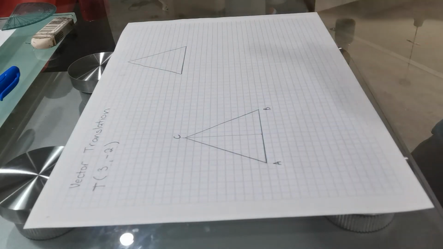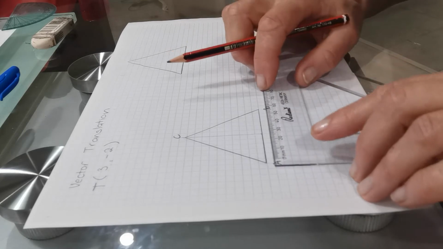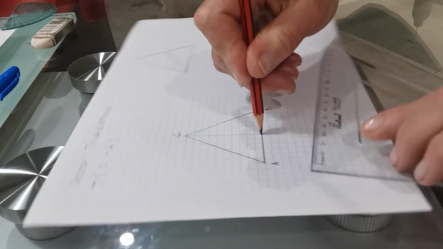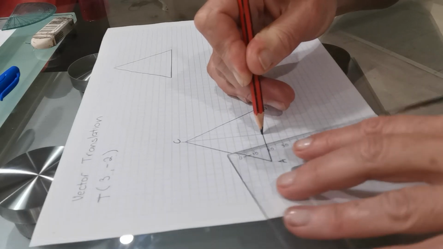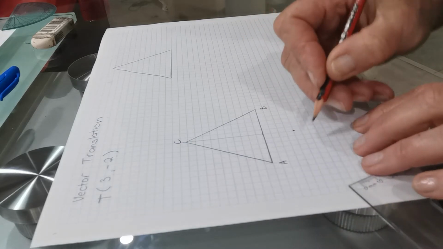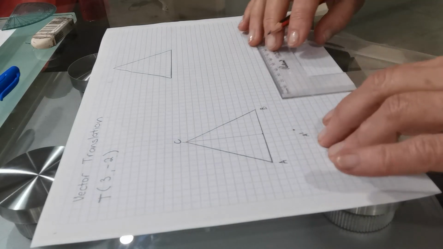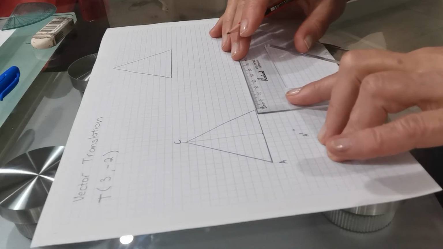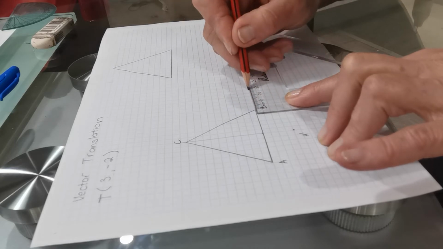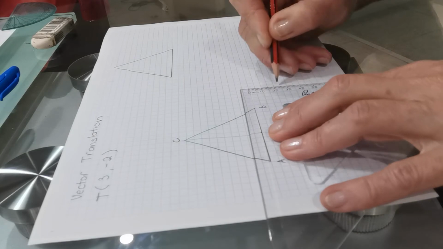So we'll move A 3 places to the right and then 2 places down. So 3 places to the right brings it to the midpoint here. 2 places down is here. So that is the image of A, or A prime. B is going to move exactly the same, 3 centimetres to the right and 2 centimetres down.